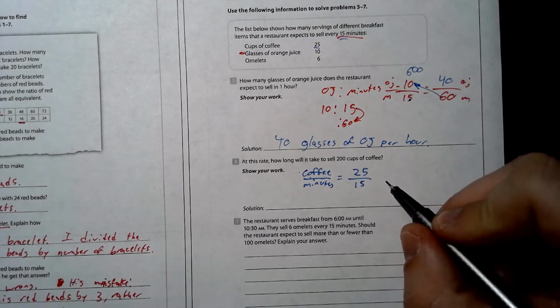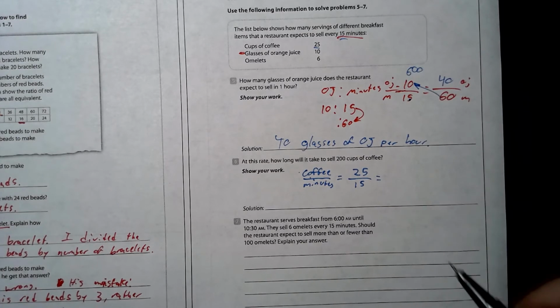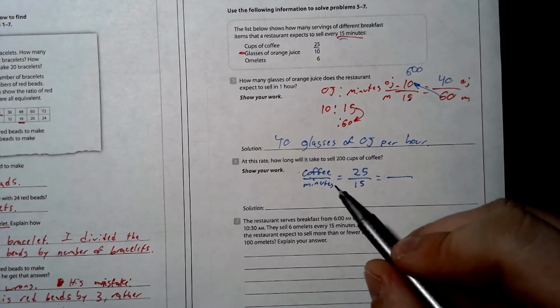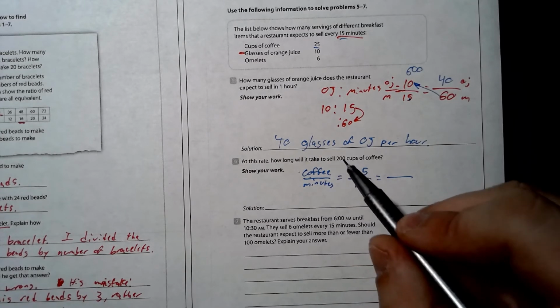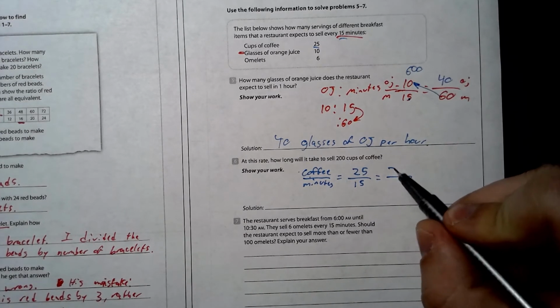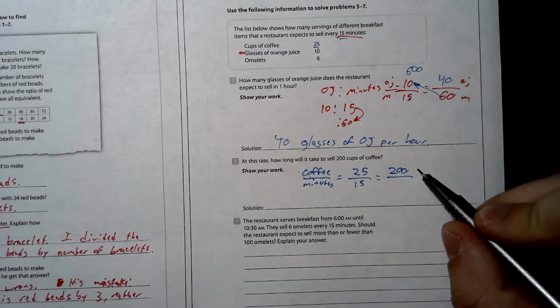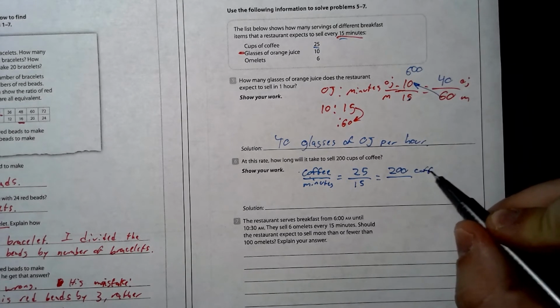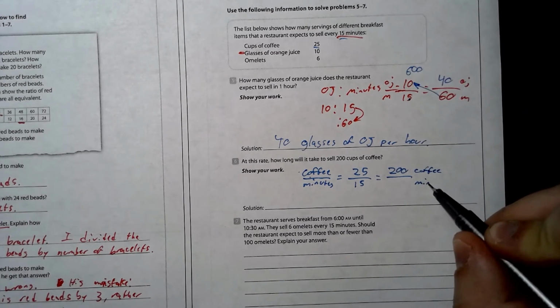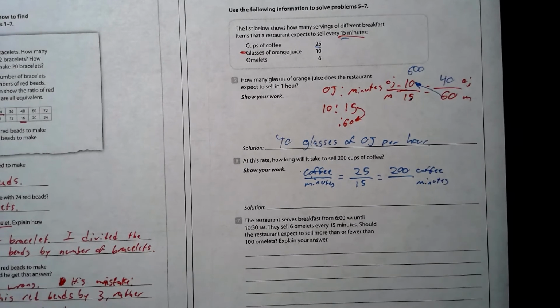So my usual daily routine. And let's see, they want to know how long it's going to take them to sell 200 cups of coffee. Because we still have coffee on top and minutes on the bottom, we need to figure out how many minutes. Luckily for us, they did not specify if they wanted it in hours, so we can take our time and do this in minutes and not have to worry about converting later.